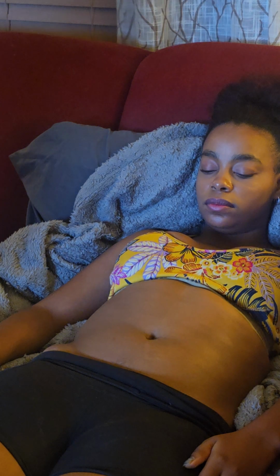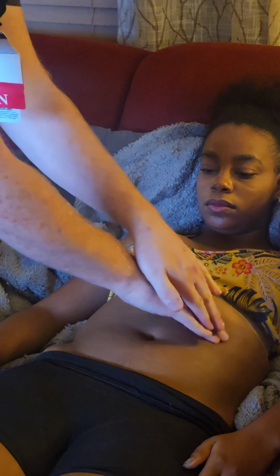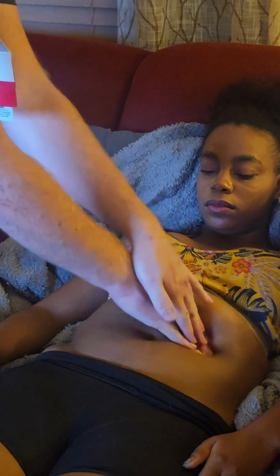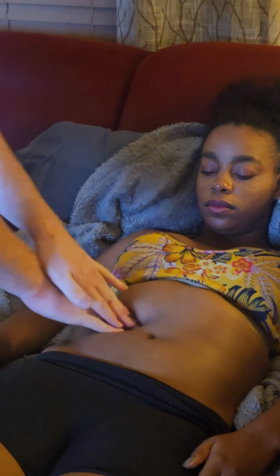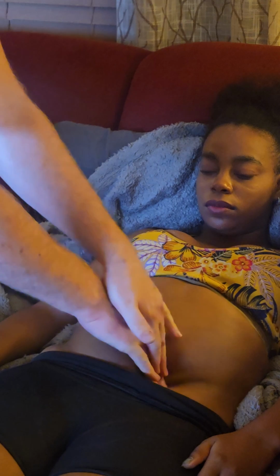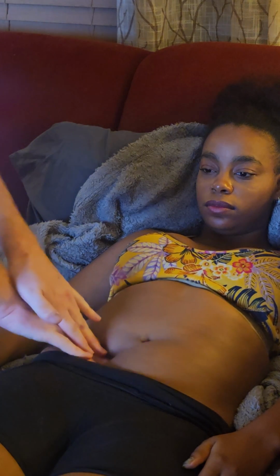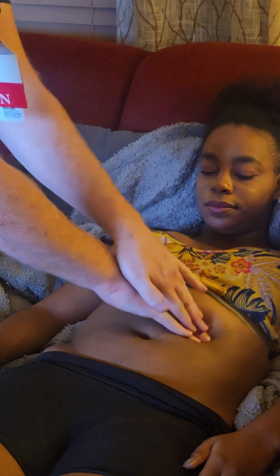Next I'm going to palpate. I'm going to palpate using some light touch initially, and then we'll do a deeper touch for any tenderness or guarding or any superficial masses. So my hands might be cold. I'll do a little deeper.